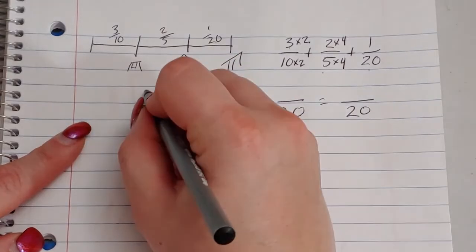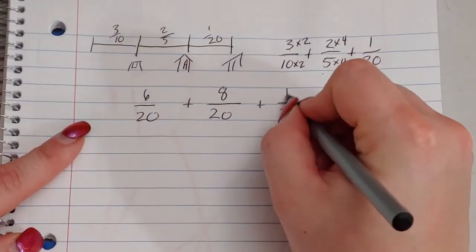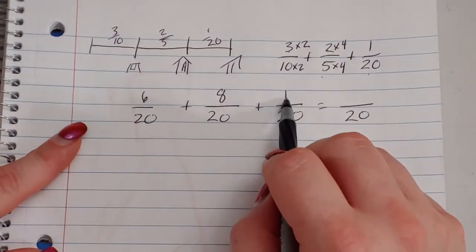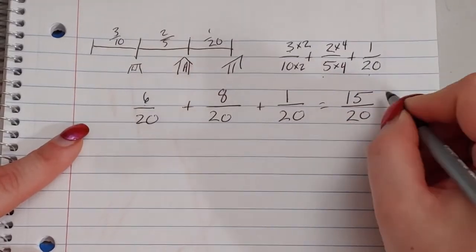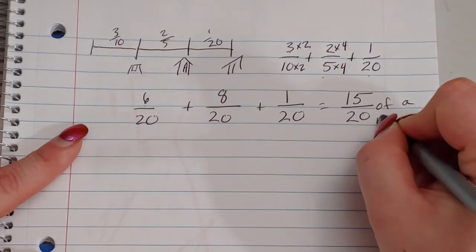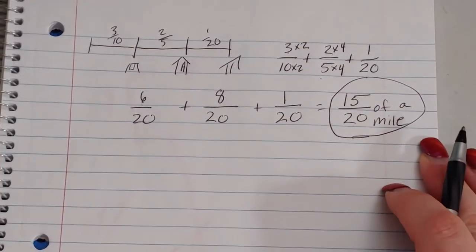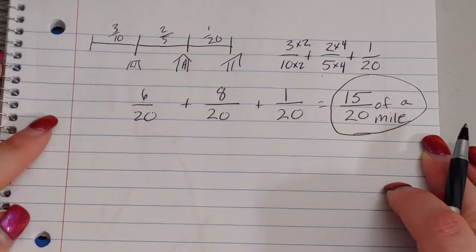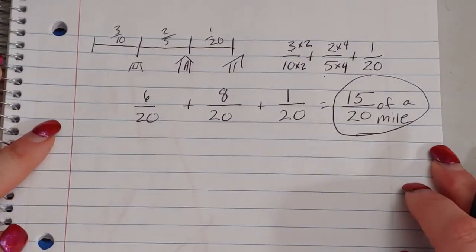3 times 2 is 6. 2 times 4 is 8. I'm just going to bring that 1 over. So I have 8, 9 plus 6 gives me 15 20ths of a mile. Now, if you did yours a different way, if you broke it up or did something different but still ended up with this fraction as your answer, fantastic. That means you just found a different way to do it.